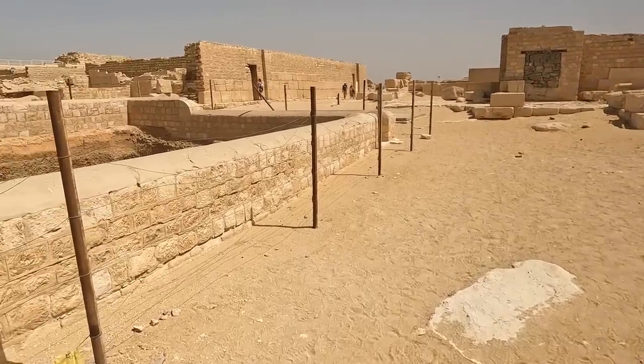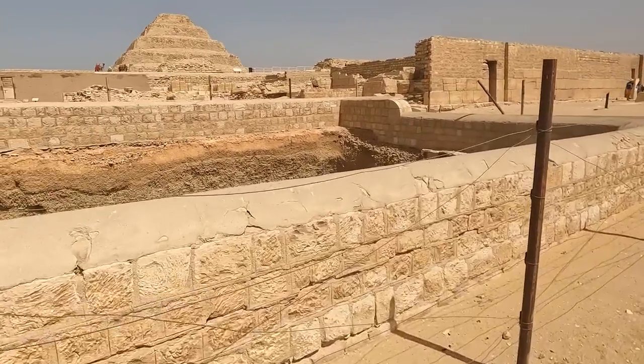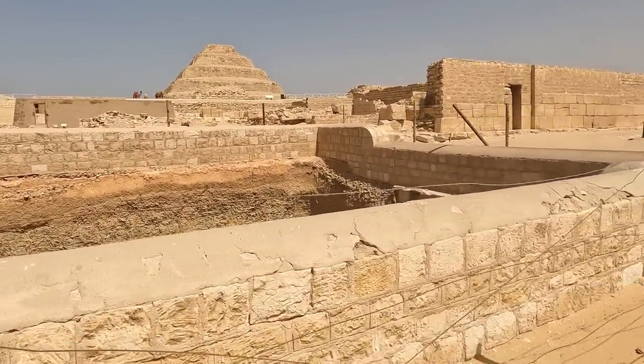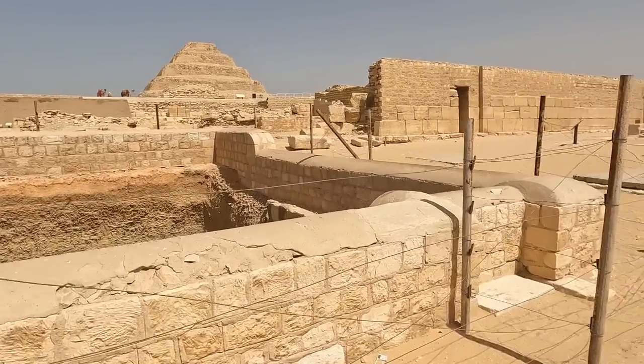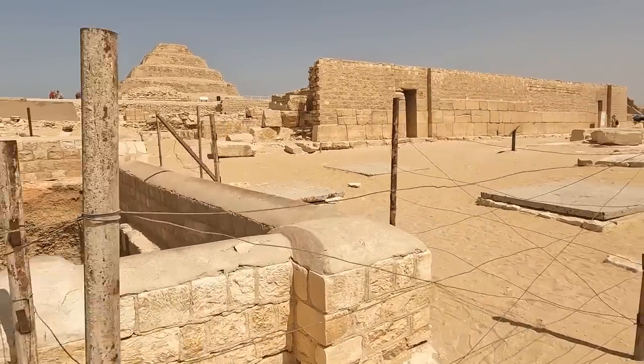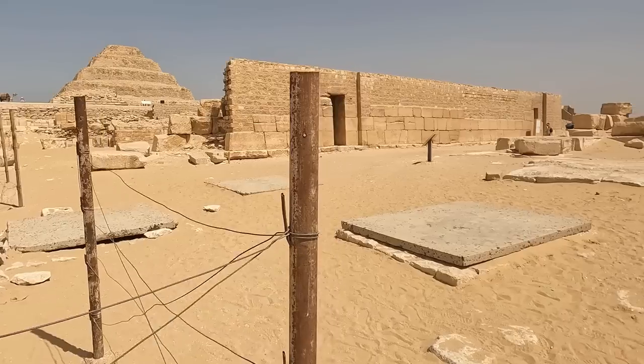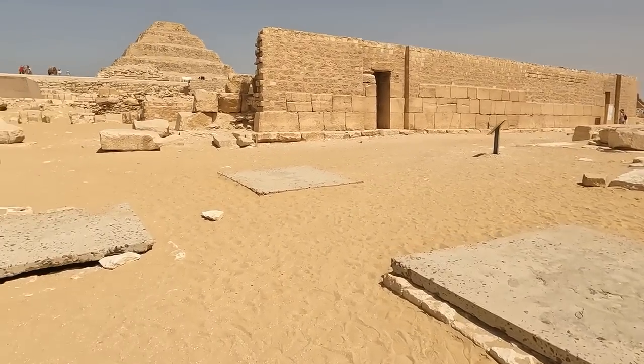So now we'll take a look down in this thing. I always got to keep an eye on Lex. He just disappeared off into the distance over here, so.